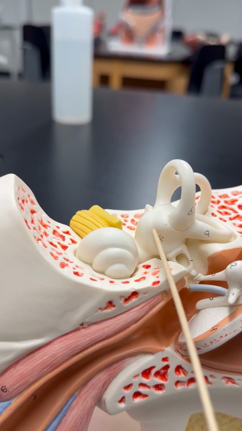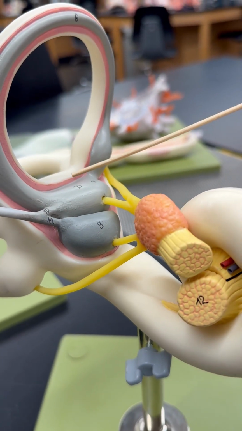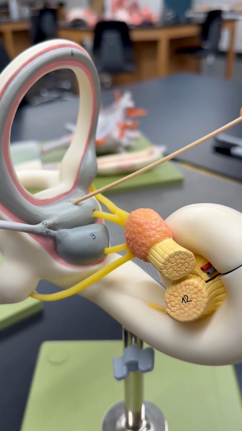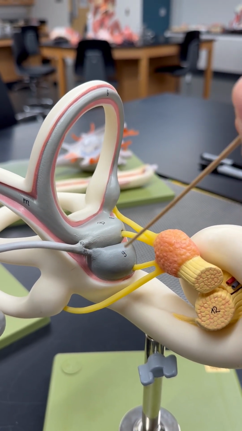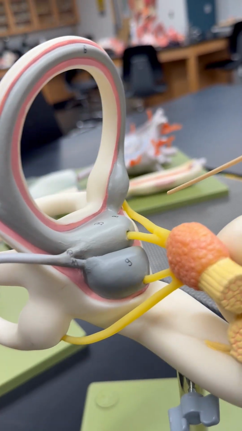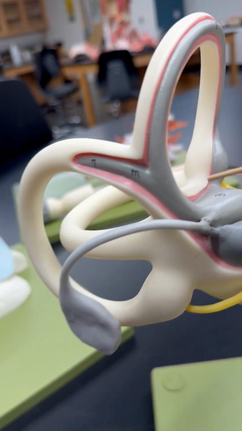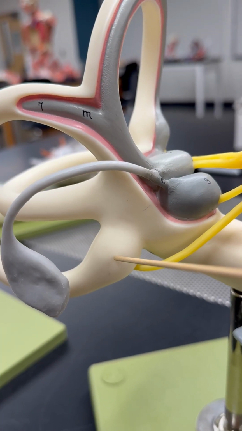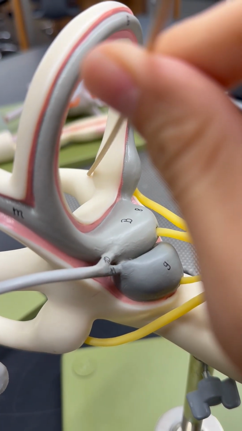Now, this little structure here, I know it looks like it's part of those canals, but it's not. This is the vestibule, and this model perfectly describes that space. The vestibule is these two sections here. This is your utricle, and this is your saccule, together the vestibule. With that, again, this is your ampulla. Inside of it is the crista ampullaris, and each semicircular canal has its own. There's the other one.